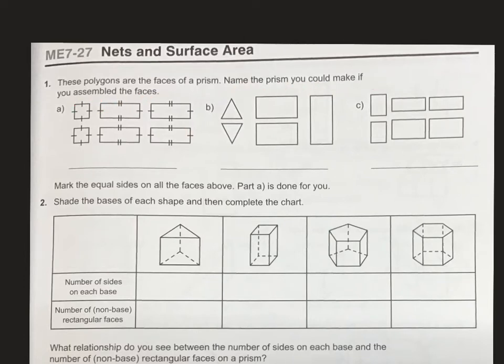So if we had 4 matching rectangles and 2 congruent squares, what shape would this make when you put all of the sides together? So this would make a rectangular prism. So on the line, that is what you would write. So all you need to do is look at the different shapes and figure out if these are the faces and you put them together, what would it make? So make sure that you're including the word prism.